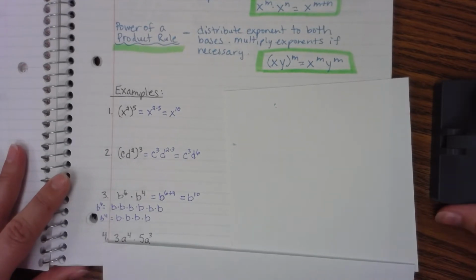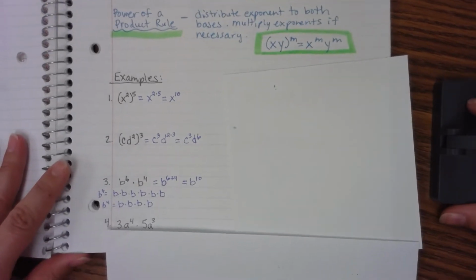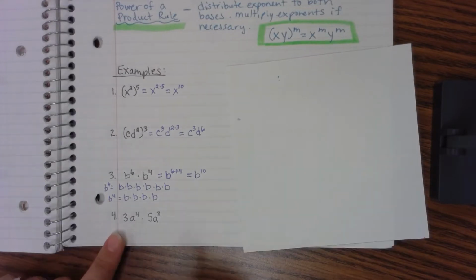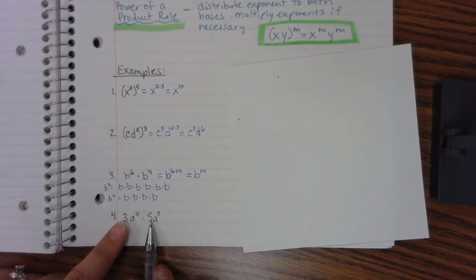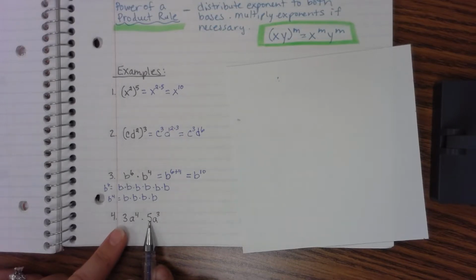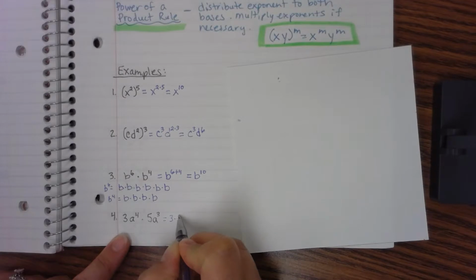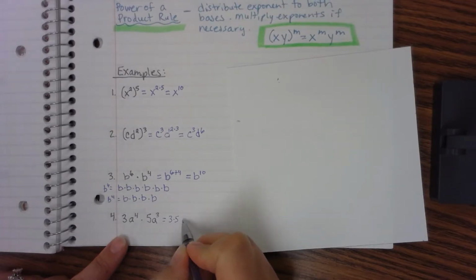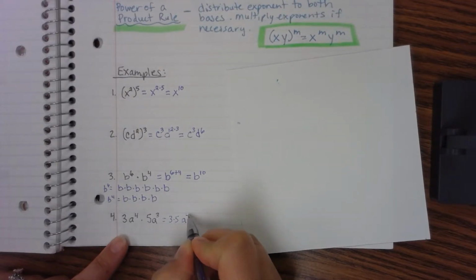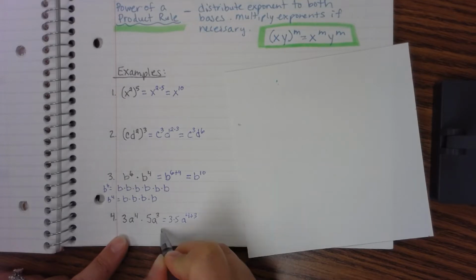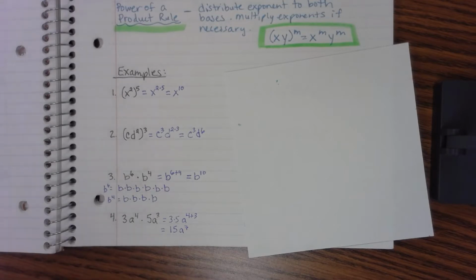Our fourth example today is where we now have coefficients. So I'm going to take any coefficient that exists. Remember, that's the number in front of the variable, and I'm going to multiply them together. So this is 3 times 5, and then a to the 4 plus 3. So I really have 15a to the 7th power.